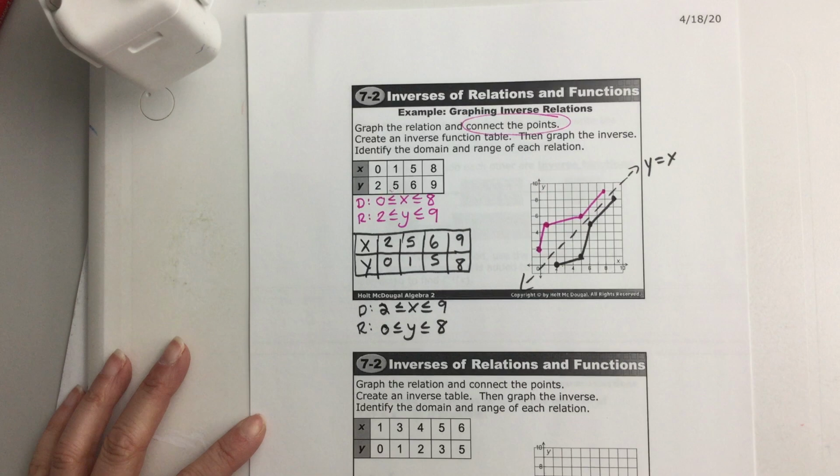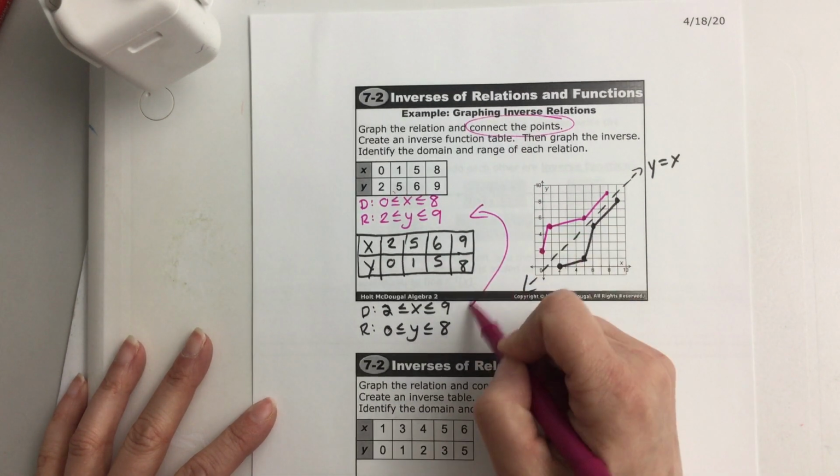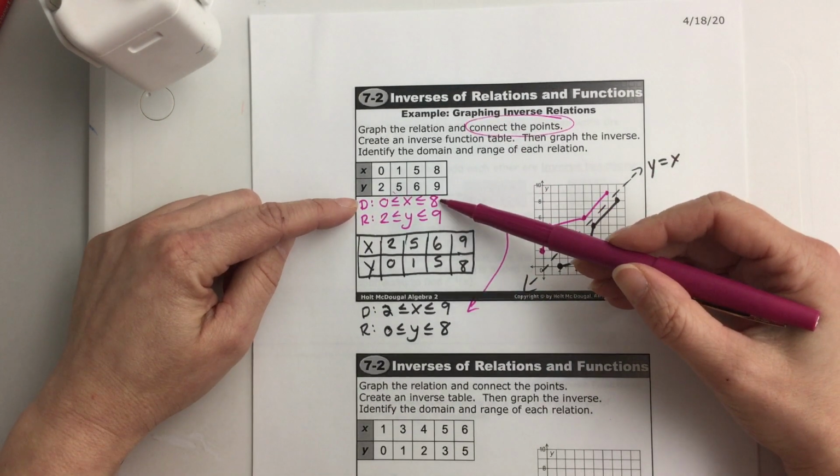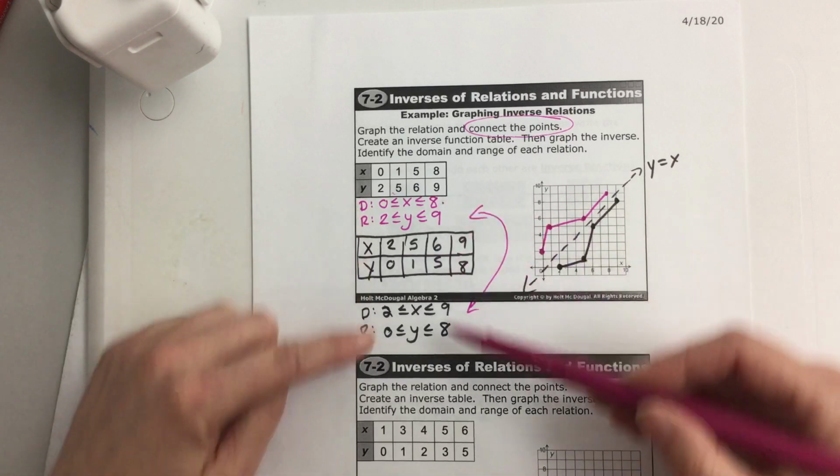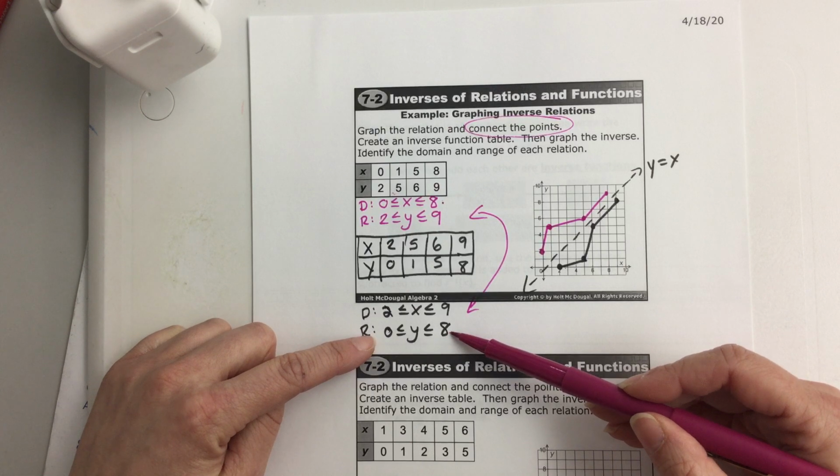Now, one thing, I know some of you are recognizing this. I totally know you are. Notice our domain, x was in between 0 and 8. In the inverse function, that's what our range is. Our range is now in between 0 and 8.